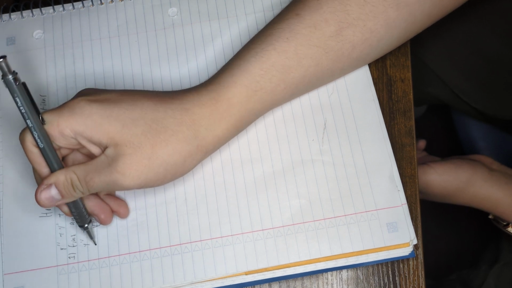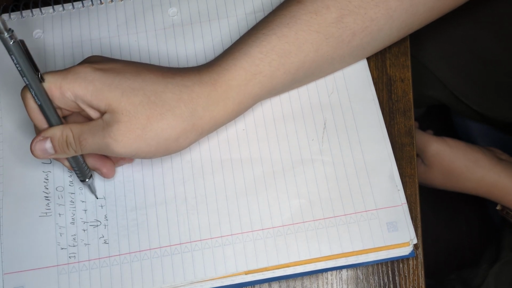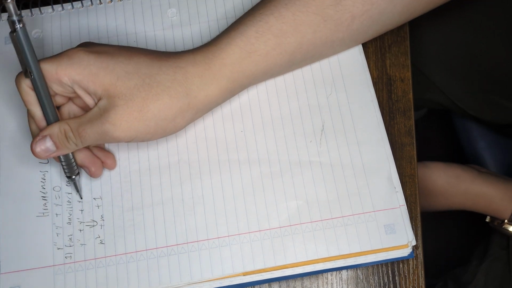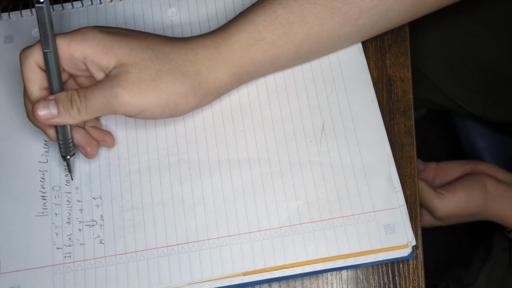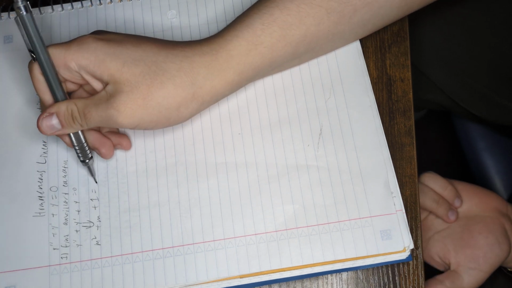So this just becomes m squared plus m plus 1. The y here becomes 1 because you can think of it as y to the 0th derivative, and since it's the 0th derivative, you don't bring an m down, because it's m to the 0. Therefore, you just bring the constant down, which is just 1.